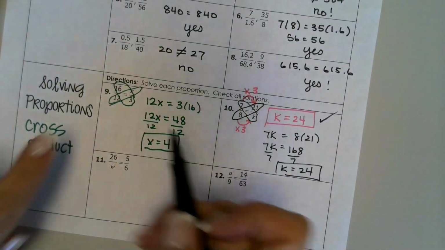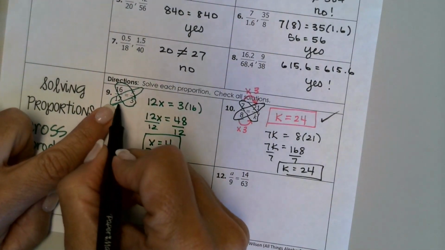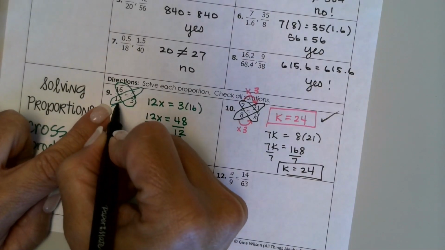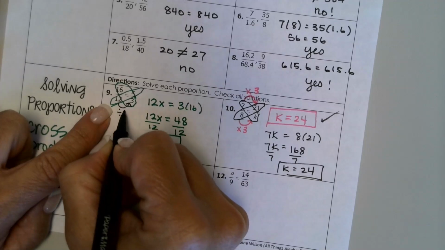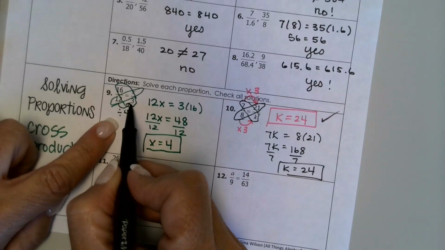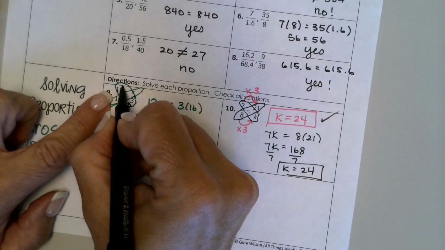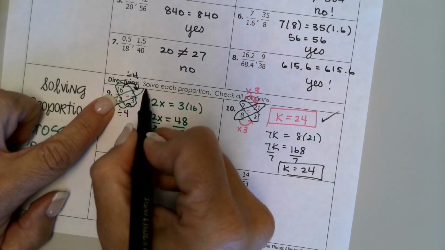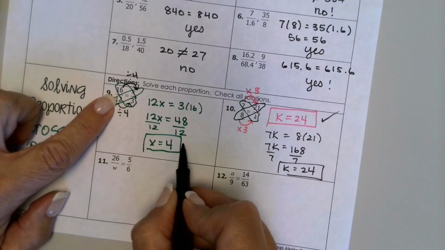Okay, so let's go back to this one. If I go from 12 to 3, I'm going to divide by 4. So 12 divided by 4 is 3. So up here, I have to take 16 and divide by 4. So 16 divided by 4 is 4. And that's what we had down here, that the answer is 4.